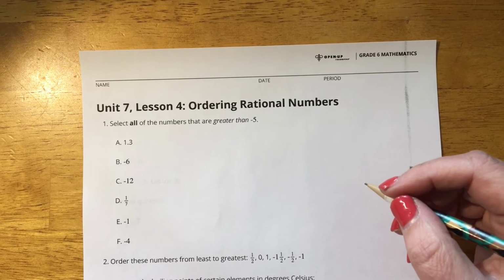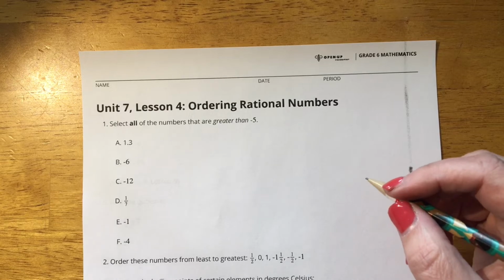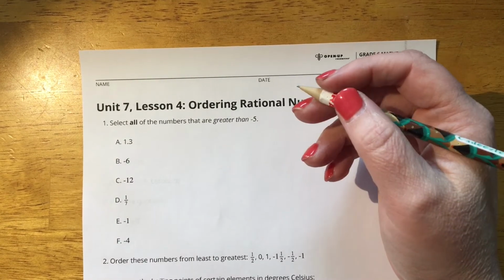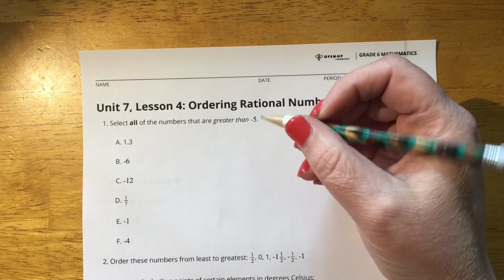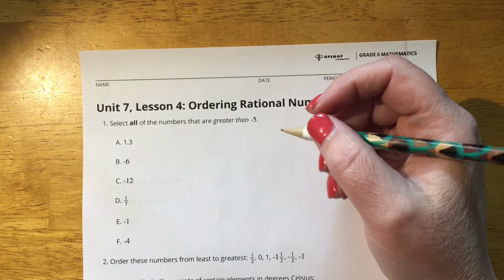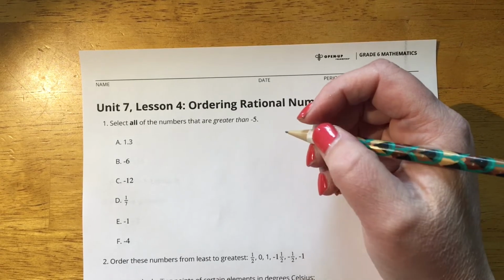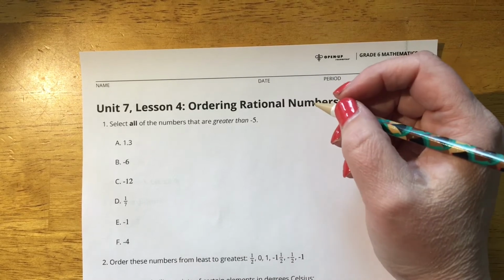Lesson 4 homework time. We made it to lesson 4. Here we go. I hope you did your homework on your own and now you are ready to grade it on your own. And let's see how many of you got 100%er on this one. I'm excited to find out.